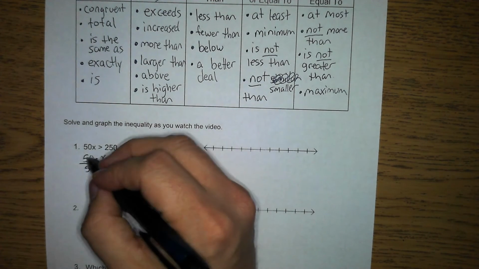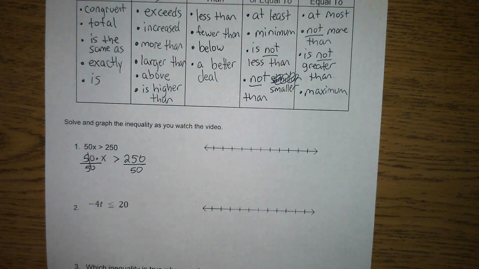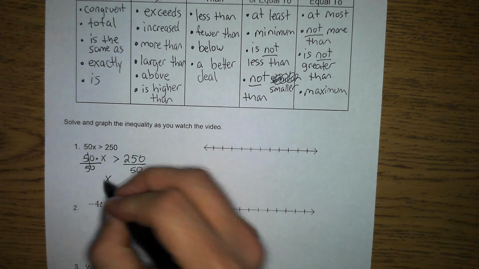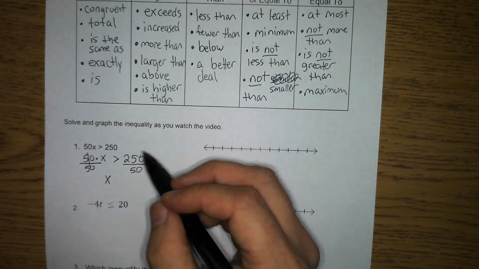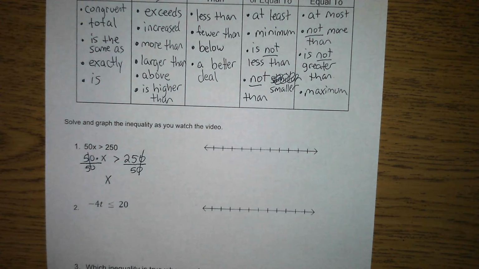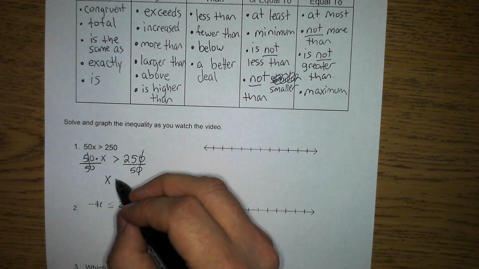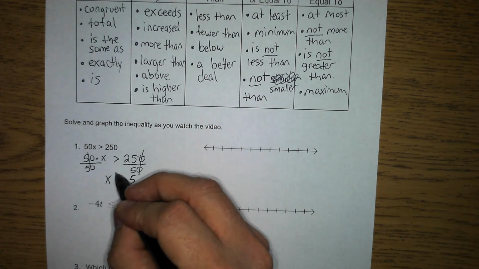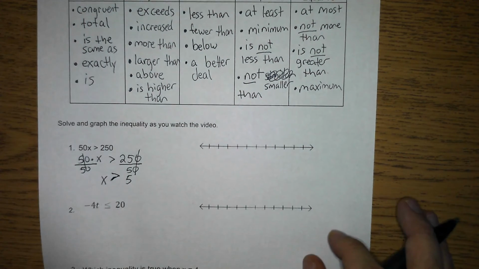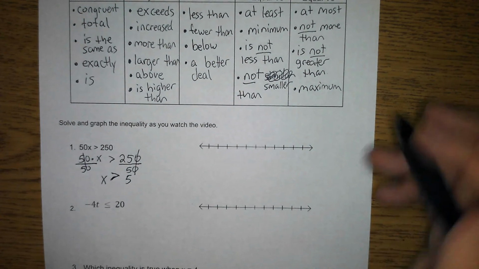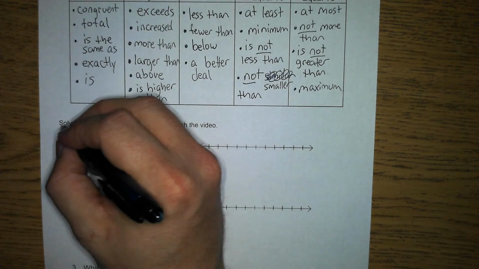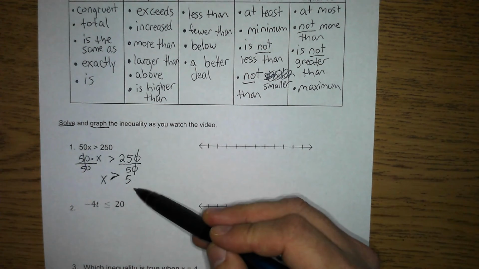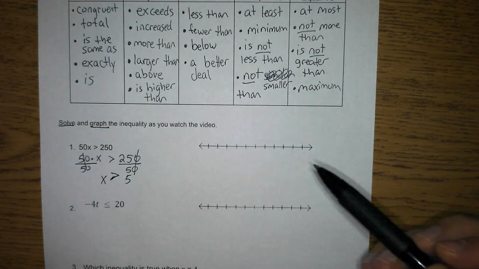So 50 divided by 50 is going to give me 1. And 1 times x is going to be x. 250 divided by 50 would be 5. And then I want to bring my inequality symbol down. So if you were reading the instructions, it says to solve and graph. So we just solved x is greater than 5.